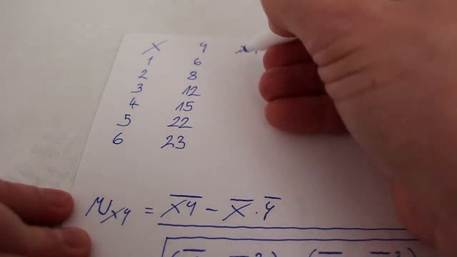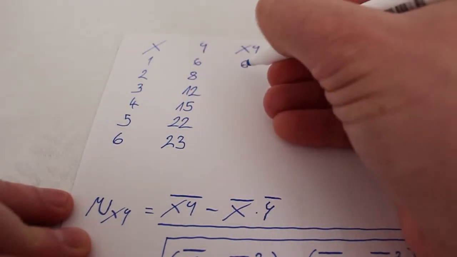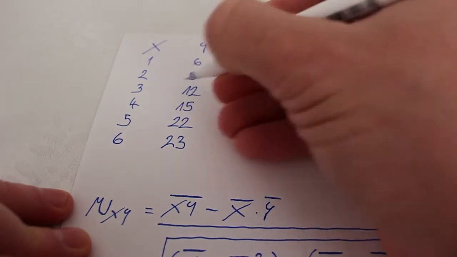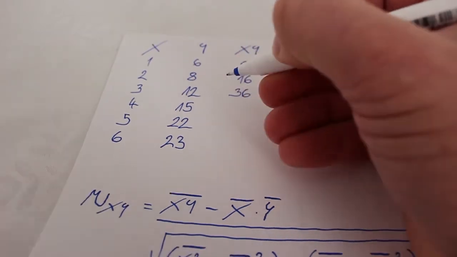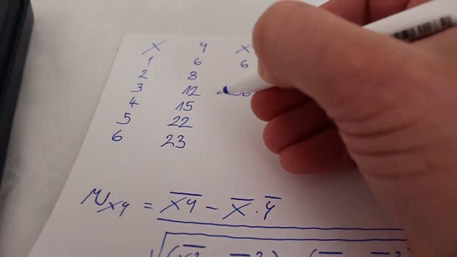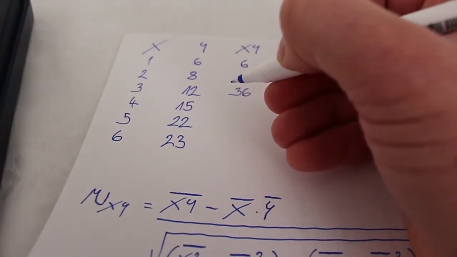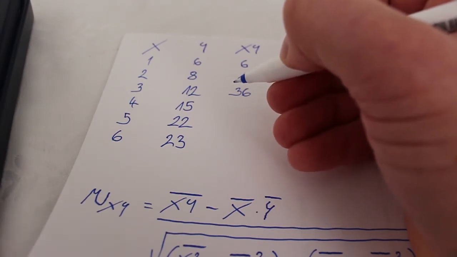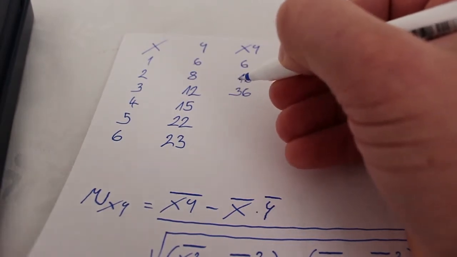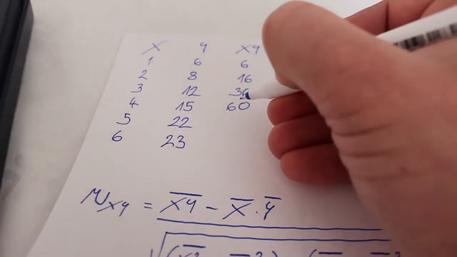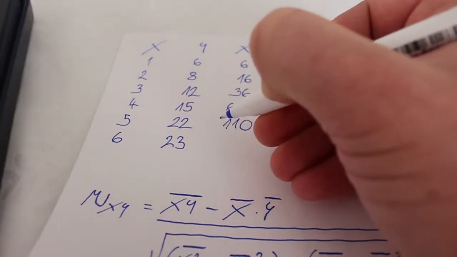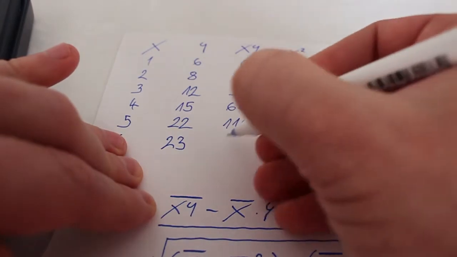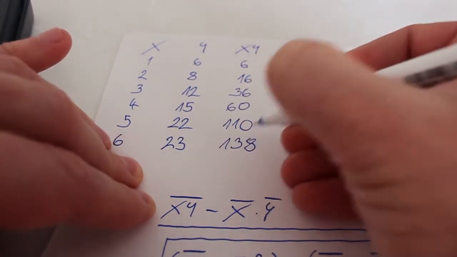Okay, so multiplication: 1 times 6, 6; 2 times 8 is 16; 3 times 12, 36. I will use calculator: 4 times 15, 60; 5 times 22, 110; and 6 times 23, 138.